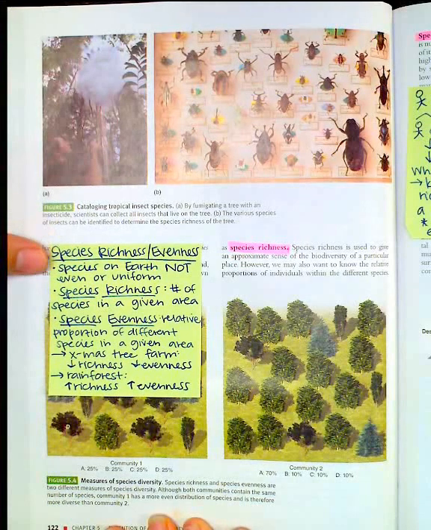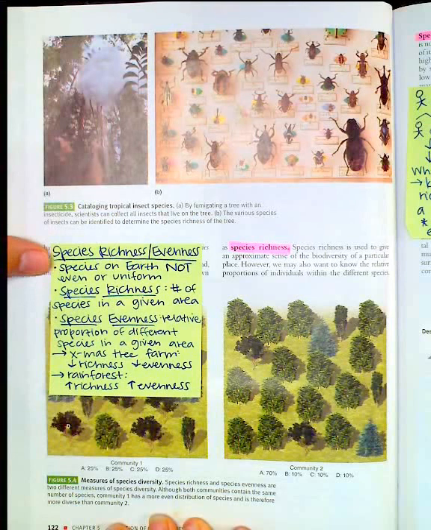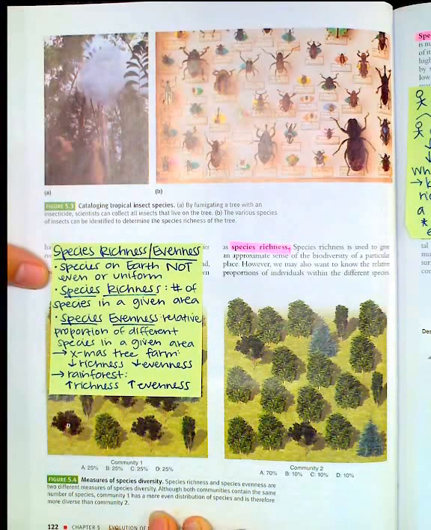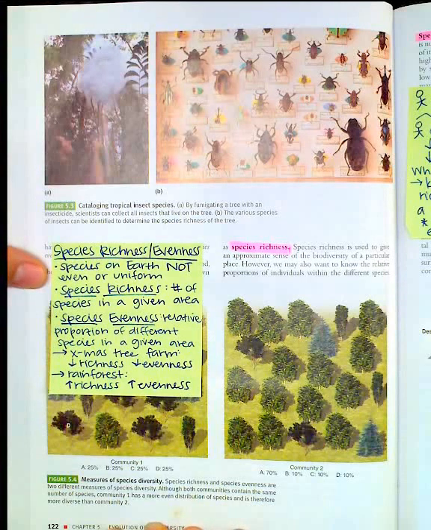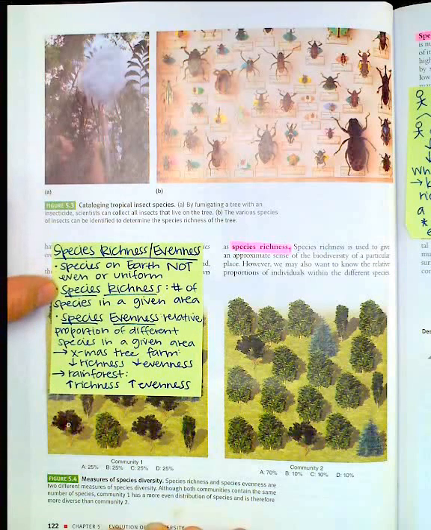As you probably know, if you've ever walked in the forest or even down the road, the species on Earth are not even or uniform. Okay, unless you go to a Christmas tree farm or a cornfield or something like that, the distribution is not going to be even. Alright, so we have to measure biodiversity in other ways, and so we use these two measures of biodiversity: species richness and species evenness. So species richness is the number of species in a given area.